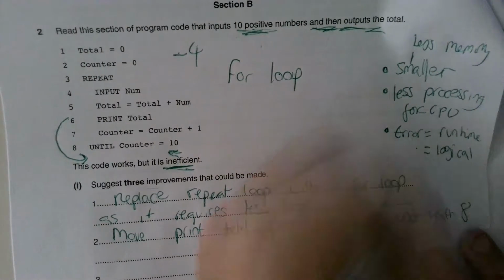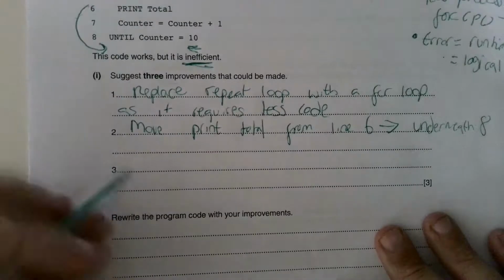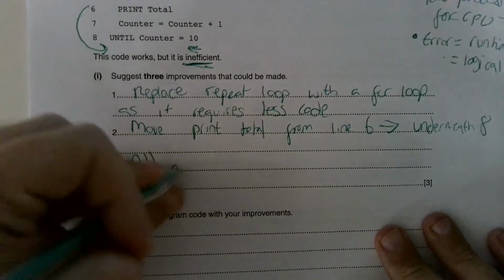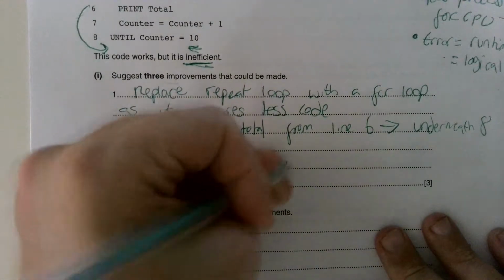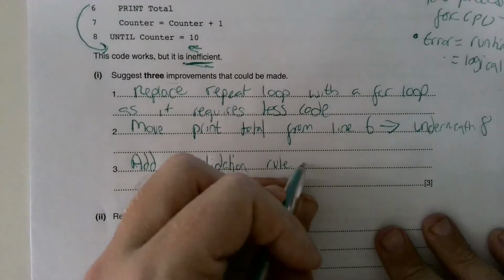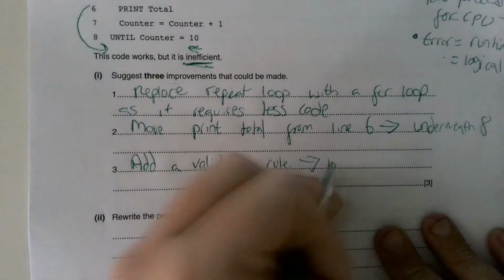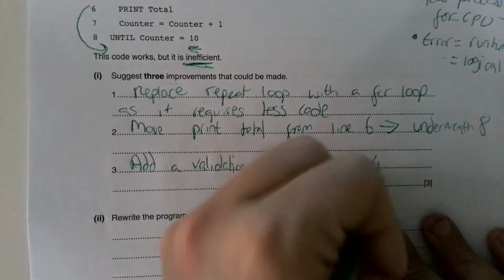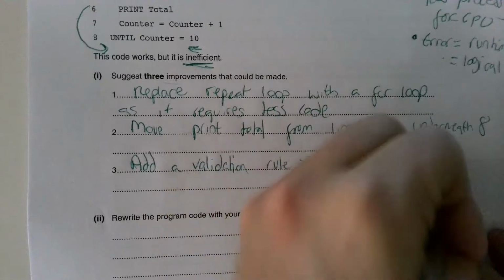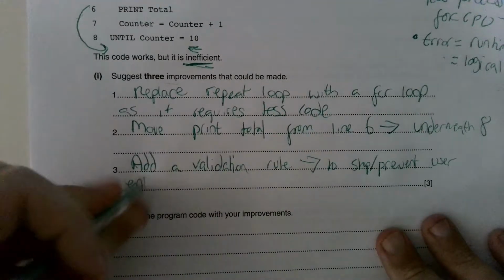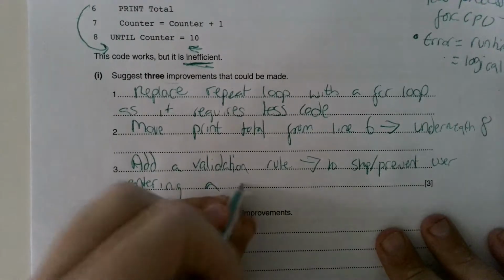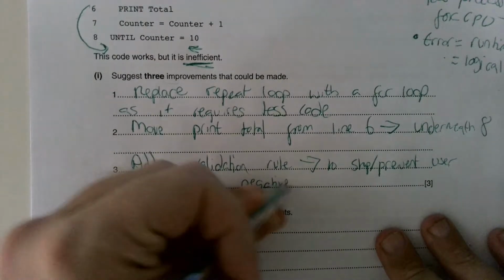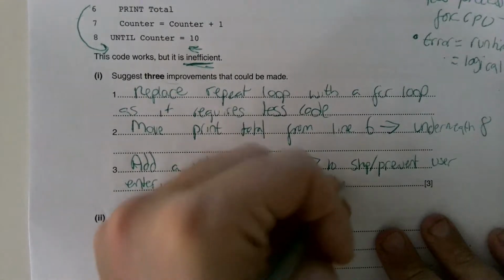So what we need to do is add a validation rule, such as a range check, to prevent the user entering a negative number. There we go. This would have got me 3 out of 3.